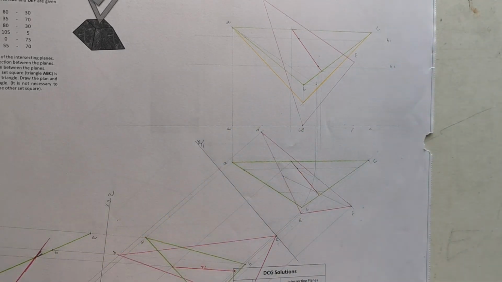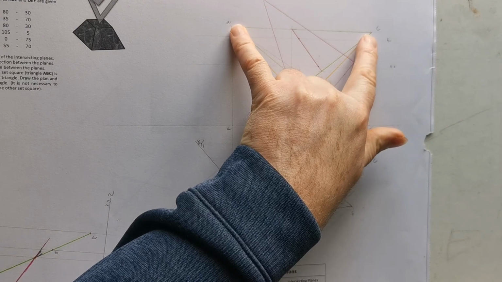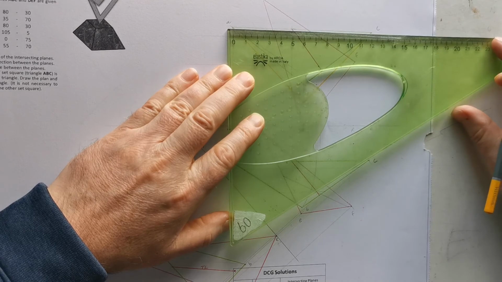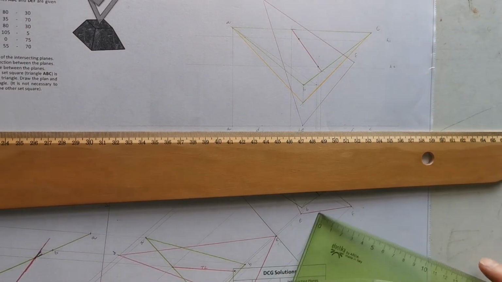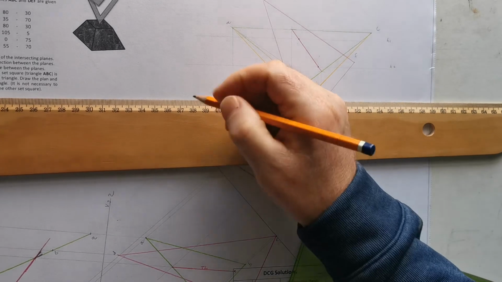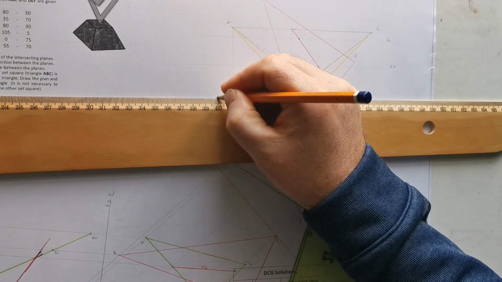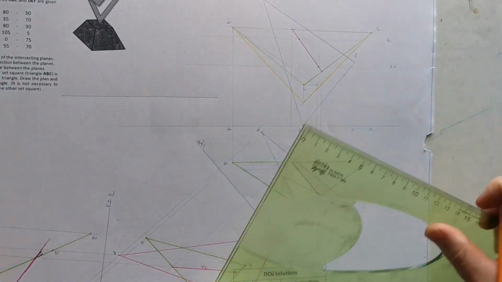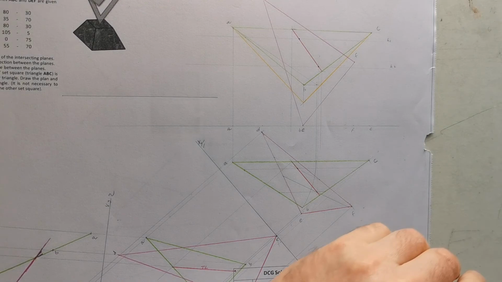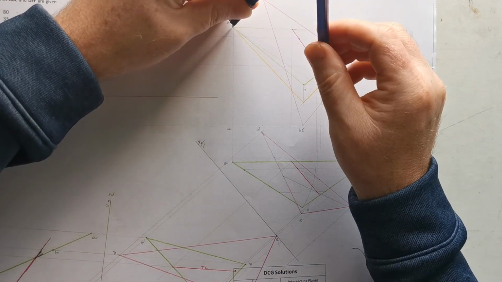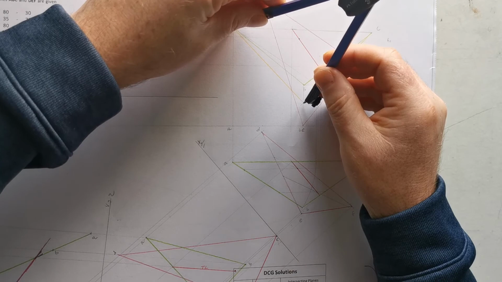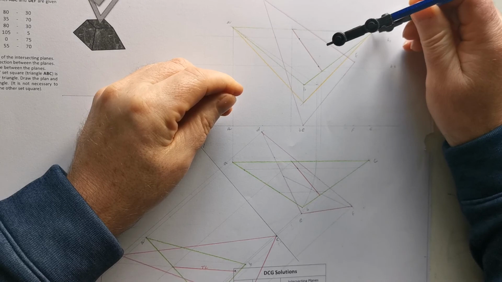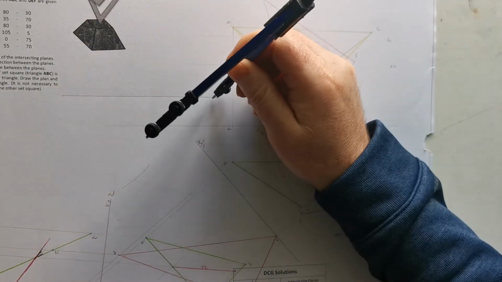So if I wanted, and I think what I'm going to do here is transfer this out because it's going to be a bit complicated otherwise. So that's 120. And I'll just take the true length of AB, which is that, and the true length of AC, which is this.